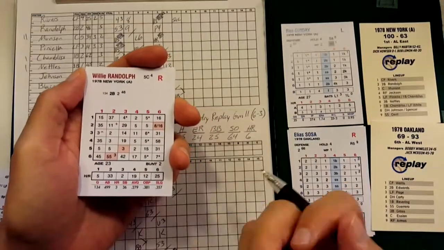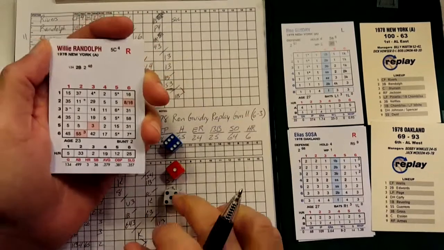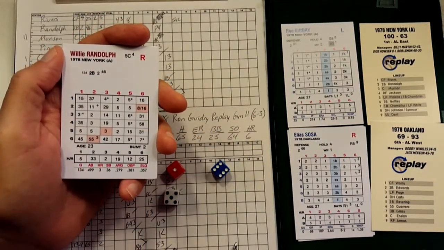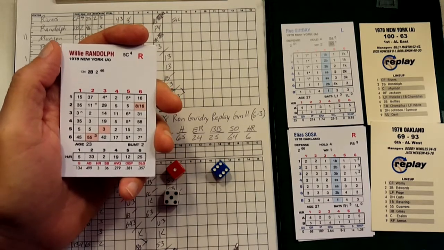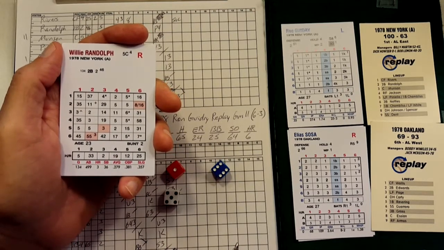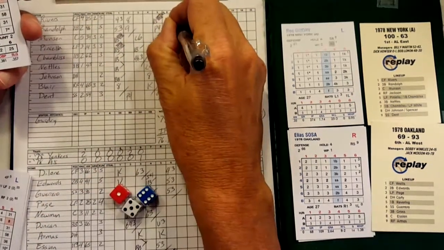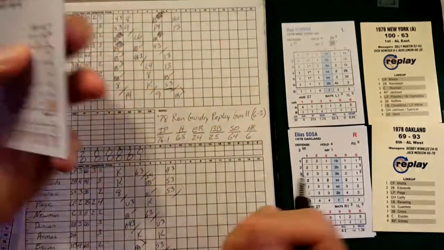Willie Randolph. 1-5 is a 5 and a 1-6, so an 8. 8 in column 1 is a pop out to third for Willie Randolph. 2 away.